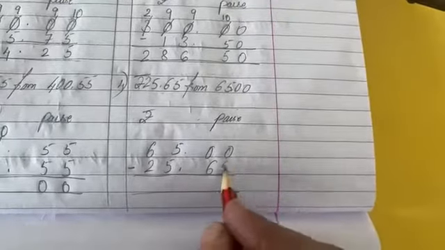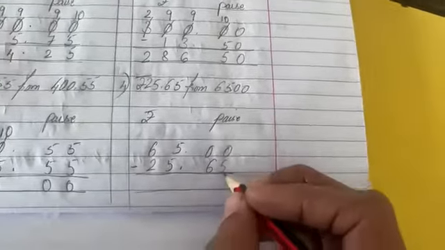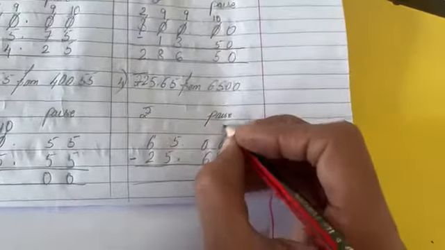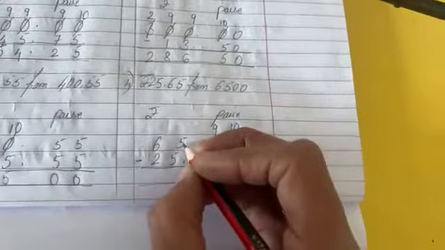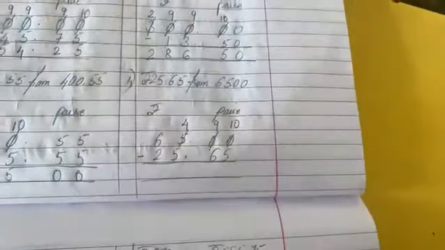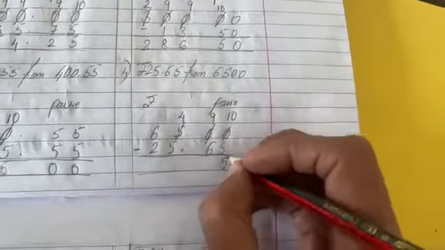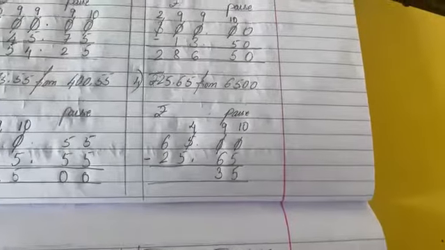Now we will write again 0. We'll cancel this 0 and make this 10. Cancel the 0, make this 9. Cancel this 5, make this 4. Now 10 minus 5 is 5. 9 minus 6 is 3. Then you can see over here again 4 is small and 5 is big.